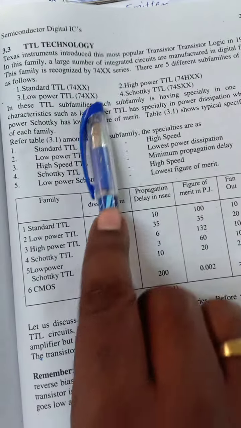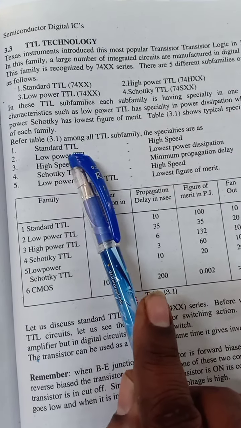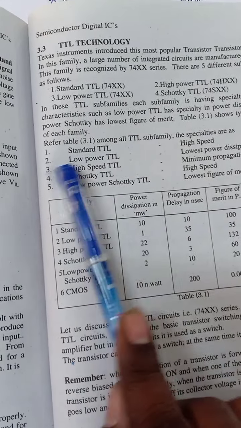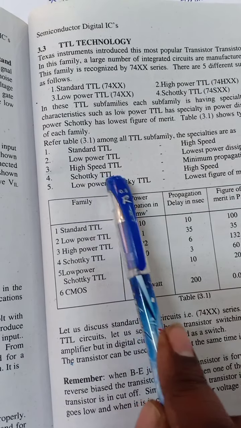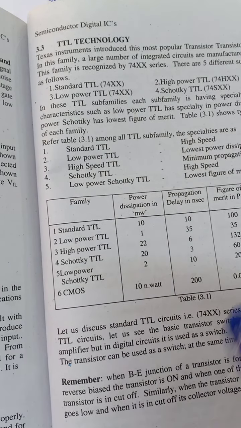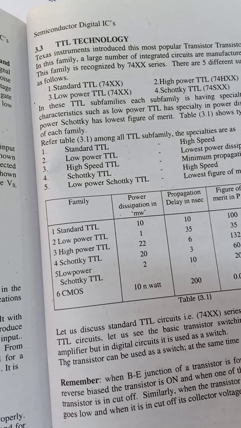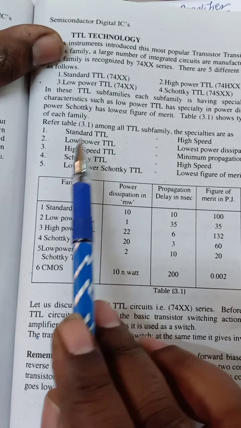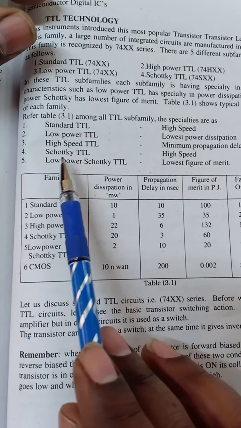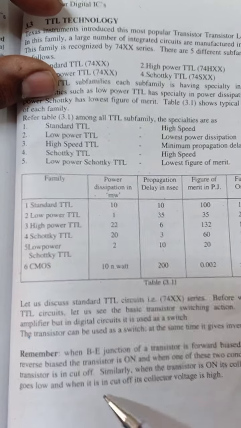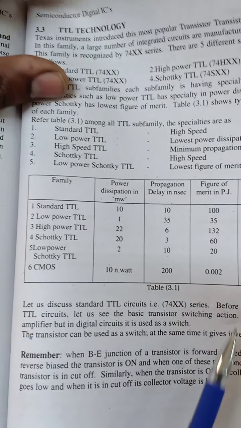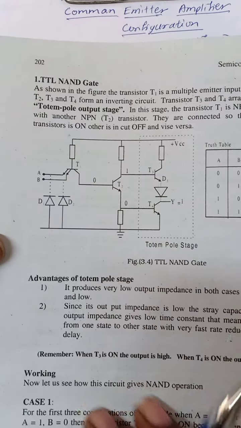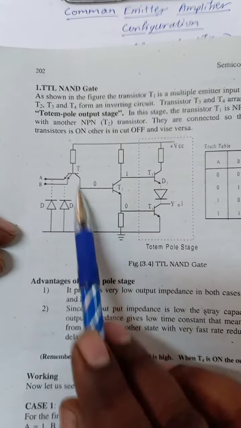Then the different logic families for the TTL. For TTL there are different types of circuits: standard, low power, high speed, Schottky TTL, and low power Schottky TTL. So these are the types. And again, last time we saw the NAND gate circuit.